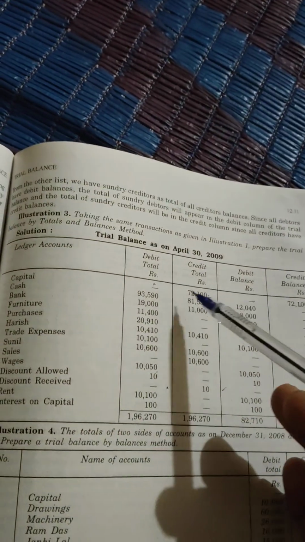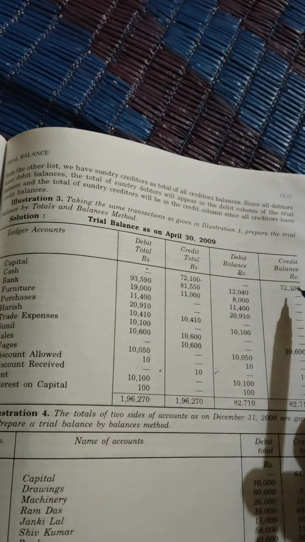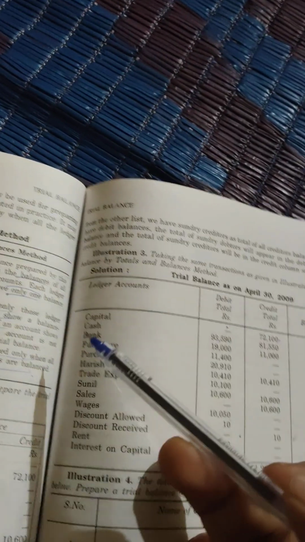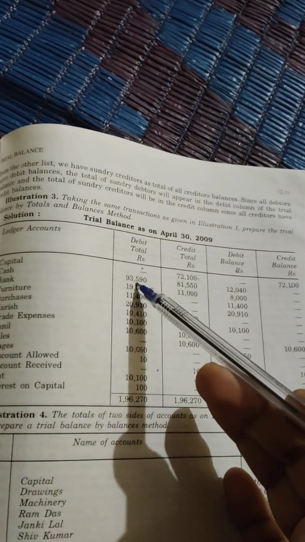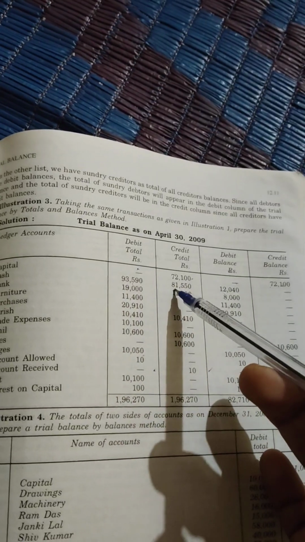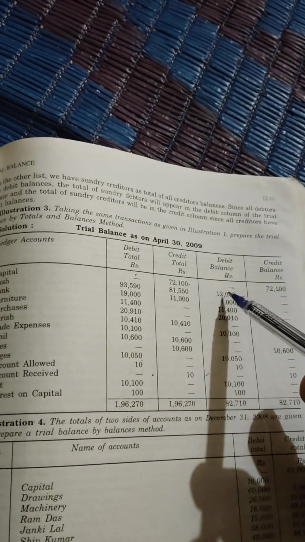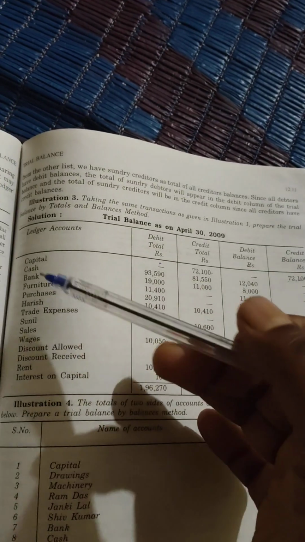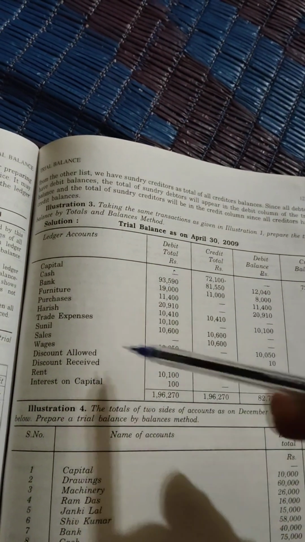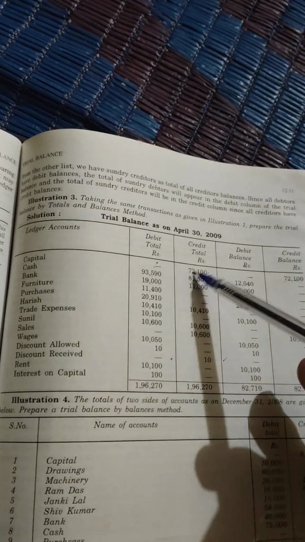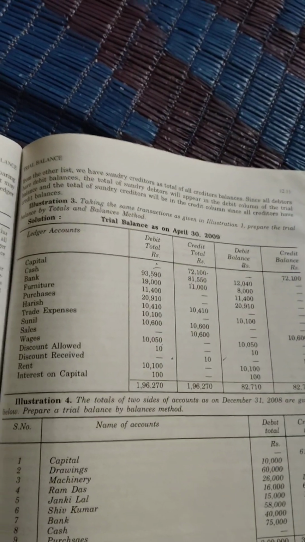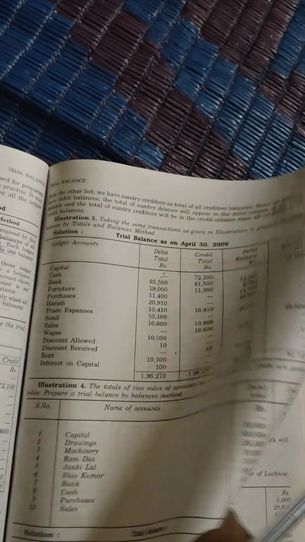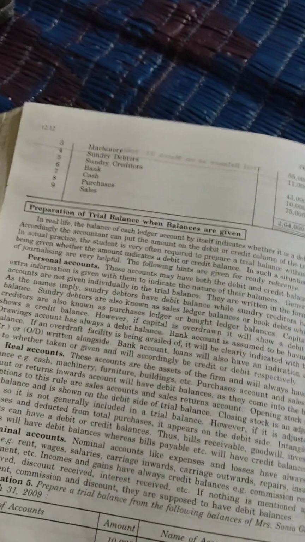Here you can see the capital account, debit, credit, and total balance is 72. In the cash account, total debit is 93,590, credit is 81,550. It has a debit balance, so it will show on the debit side. Like that you can show for the others. So it is a combination of total and balance. This is the most famous method of preparation of a trial balance.